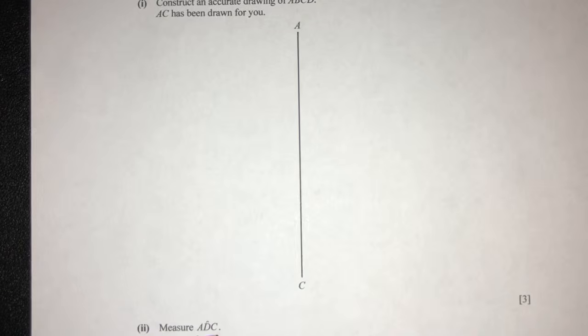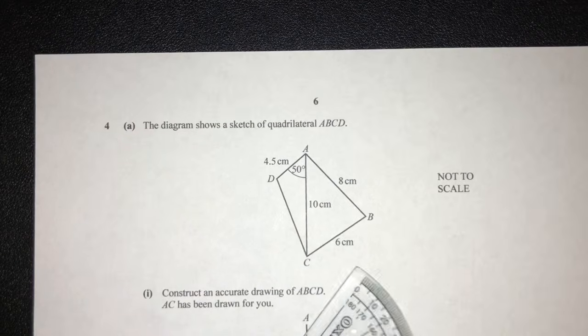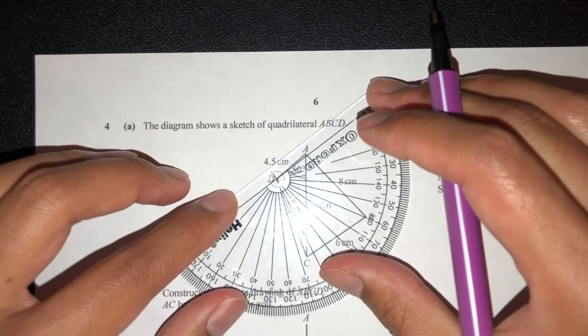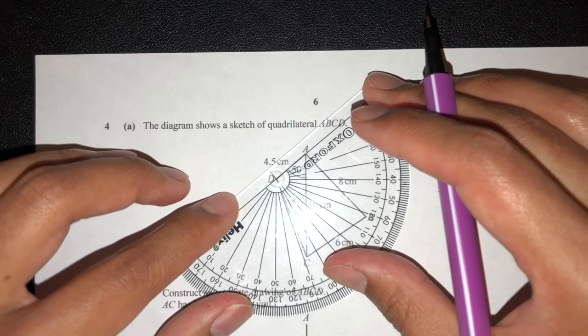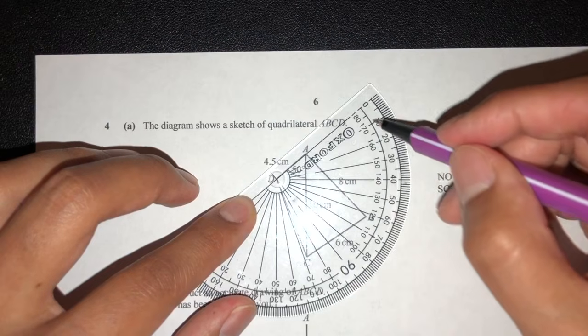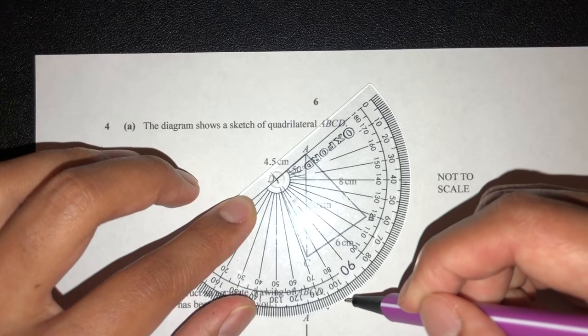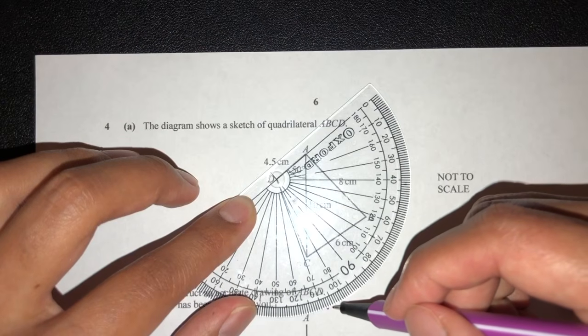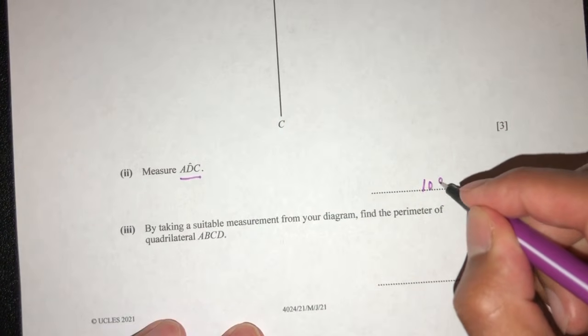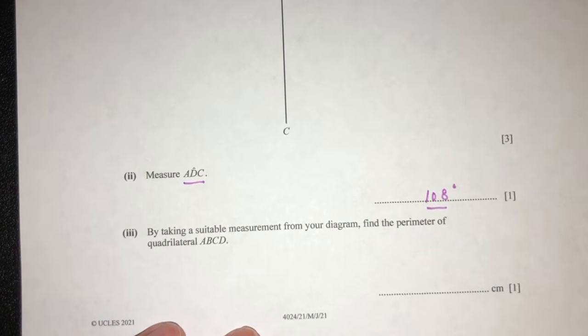Measure the angle ADC. Let's measure this one for you just to show you guys how to do that. So here we have D. We can place this at the point D, and then we can see where this line goes. That will be 0, going all the way to here. That will be 105, 6, 7, 8. So around 108 for the angle ADC. Obviously, there will be a margin of error. It could be 107, 106, 109, 110, depending on your measurements.